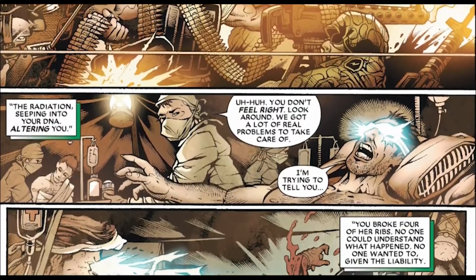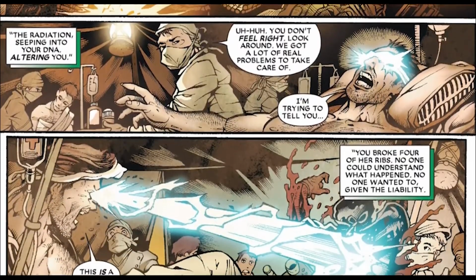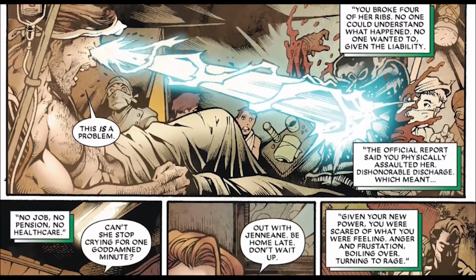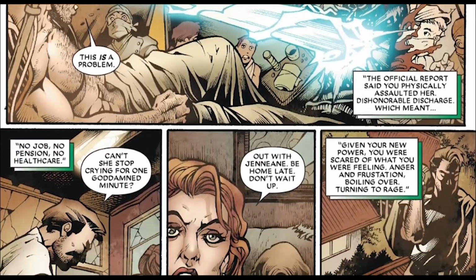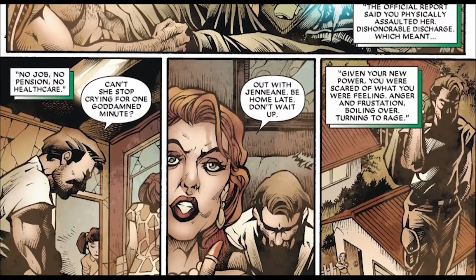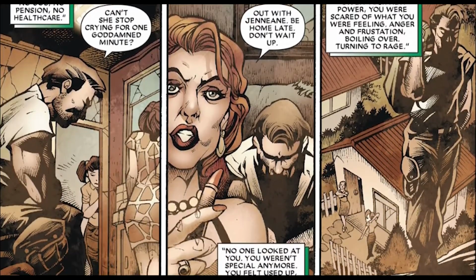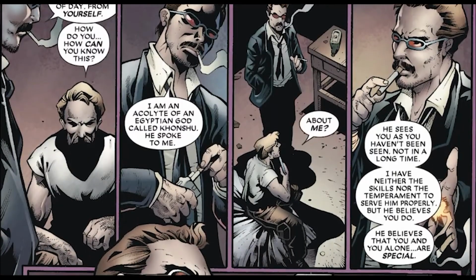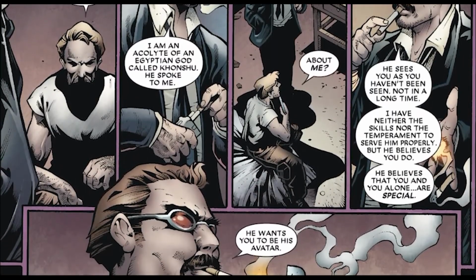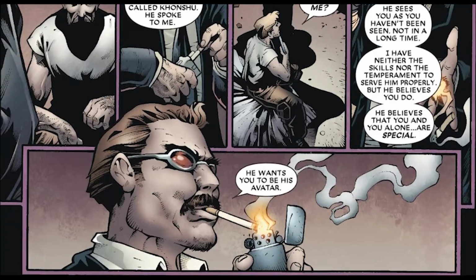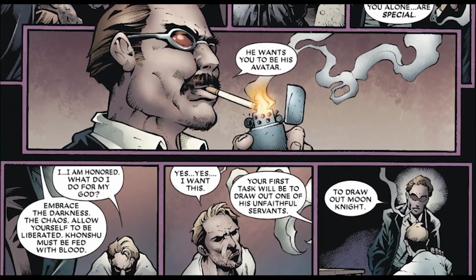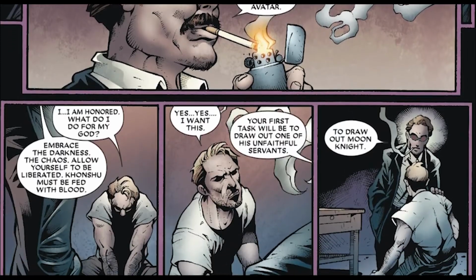With those powers, he badly injured some nurse because his powers let him shoot some kind of energy blast out of his eyes. Once that happened, well, he was kicked out of the army with no pay, and everything began to fall apart for him, even to the point he left his family. Now, at the end of this section, we see that the profile lies about being an acolyte for Khonshu, and Khonshu is looking for a new avatar.